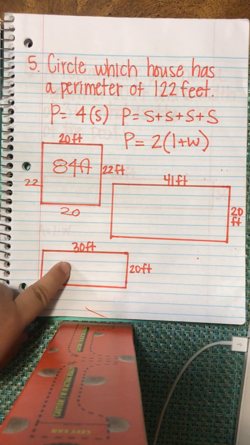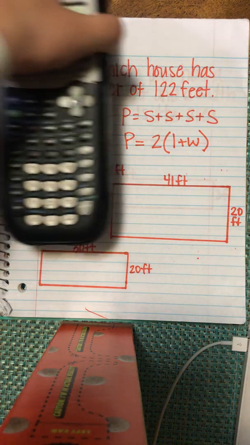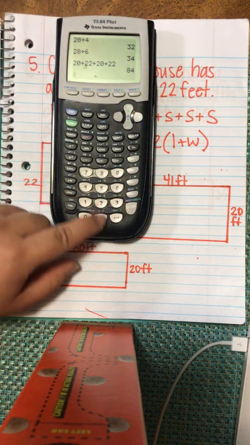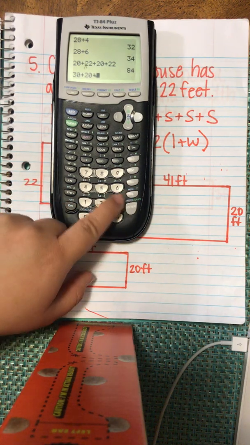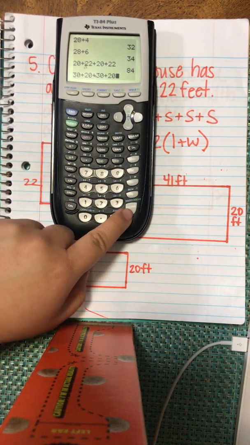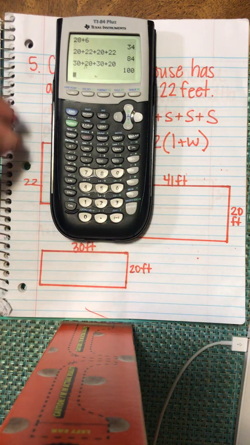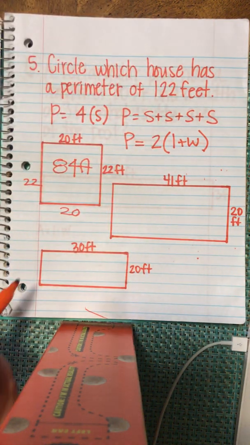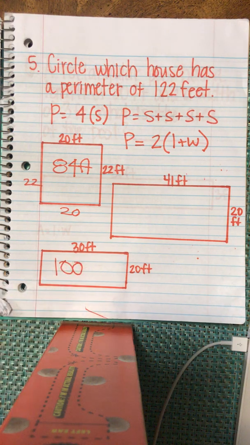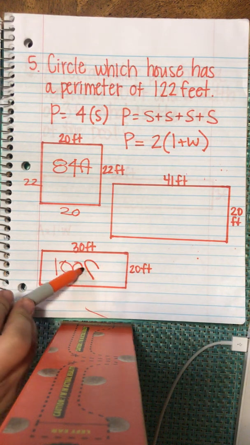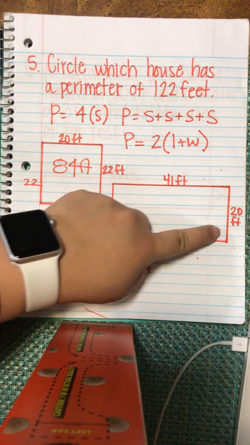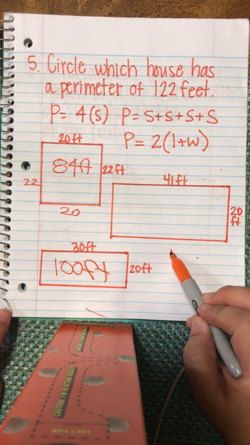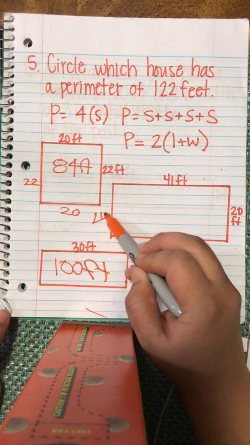And now we'll move on to this one. I'm going to show you in the calculator. We're going to do 30 plus 20 plus 30 plus 20, and we will get our answer of 100. So that's not 122. So that's 100 feet. The next one we will do is going to be 41 and 20.